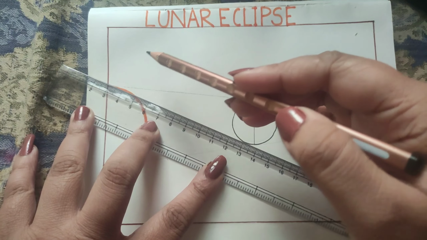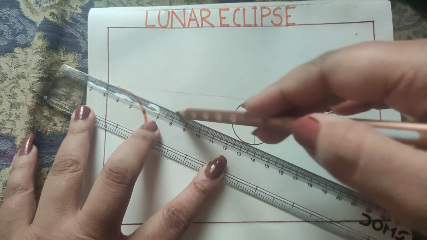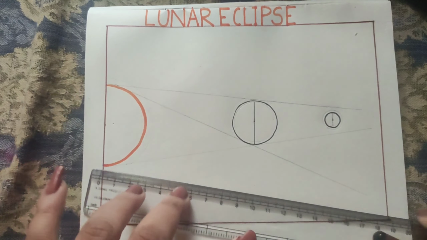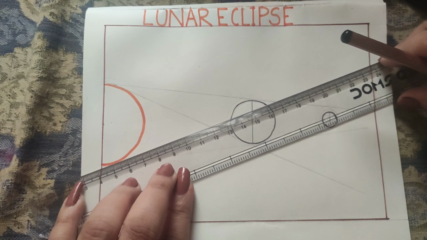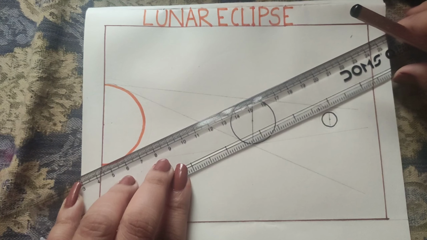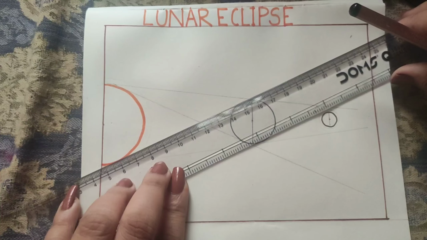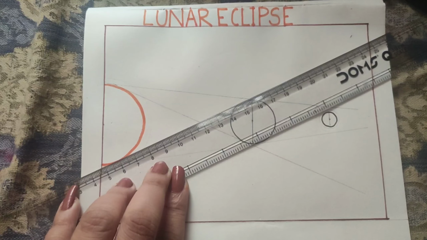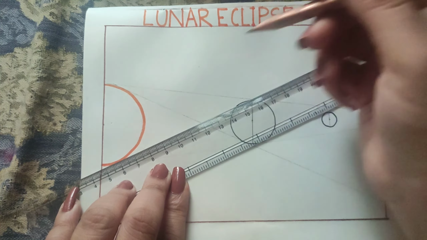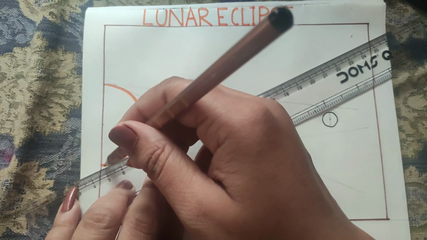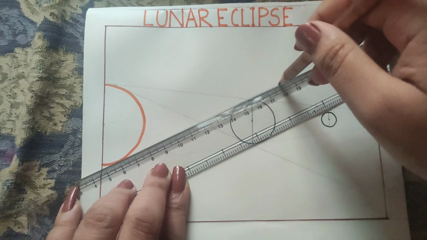It's going to go like this. Then over here. This is the penumbra. You can see the lines are intersecting, yes or no? It is easier than the solar eclipse. Difficult? No, it's not difficult actually. If you know the trick, it's very easy to draw these heavenly bodies.